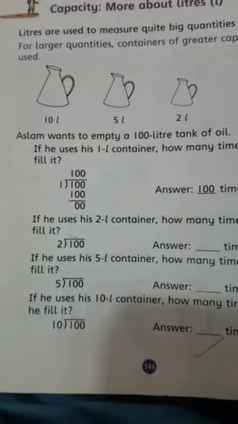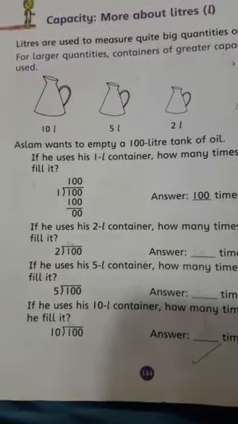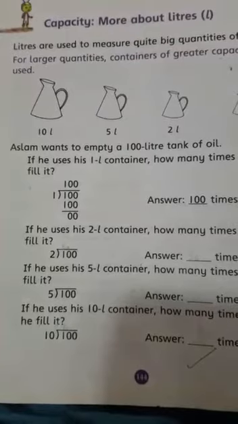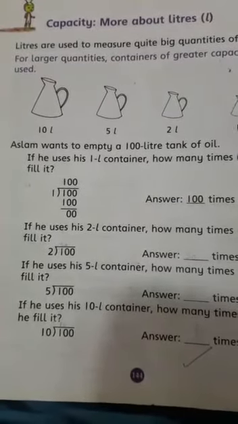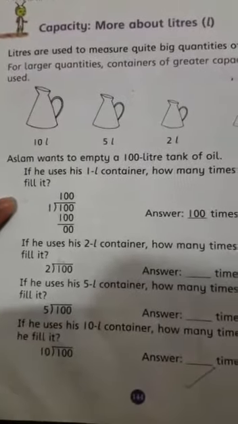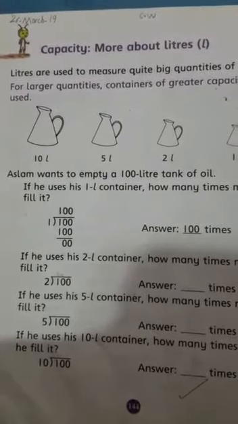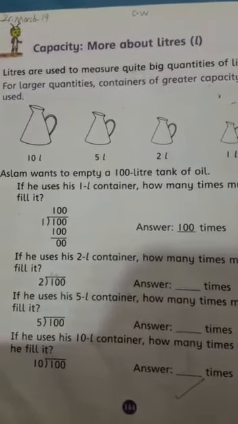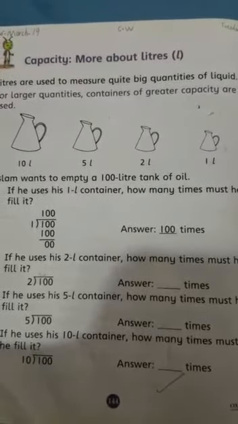Now take out your book, page number 144. Let's do this. Write down classwork on the top of your page and today's date and start doing it. Exercise number 1. Question number 1 says Aslam wants to empty a 100-liter tank of oil. If he uses his 1-liter container, how many times must he fill it?